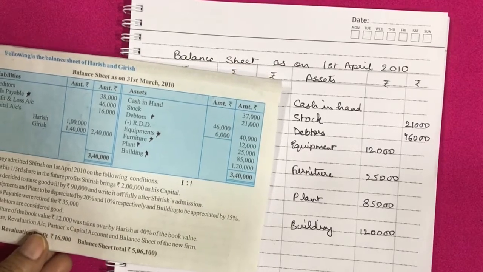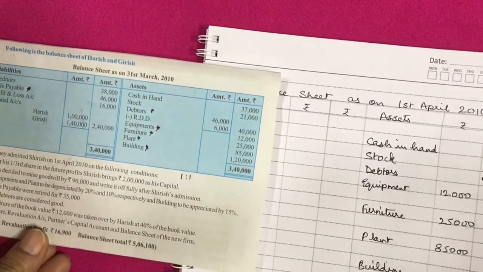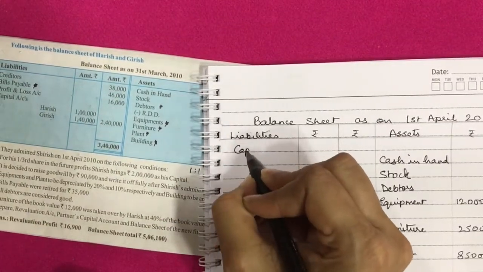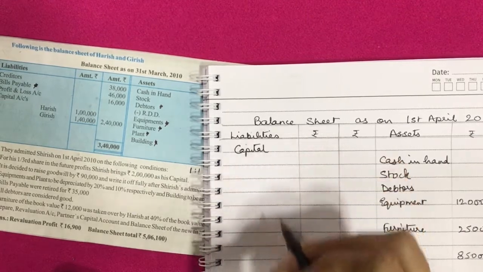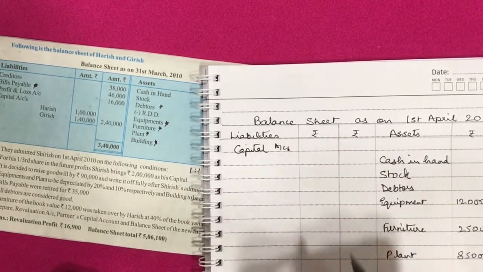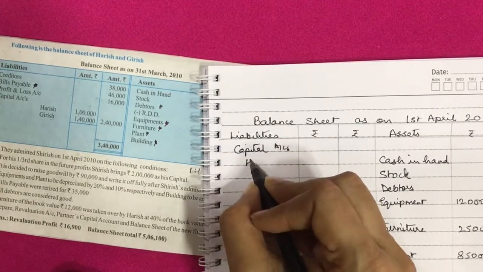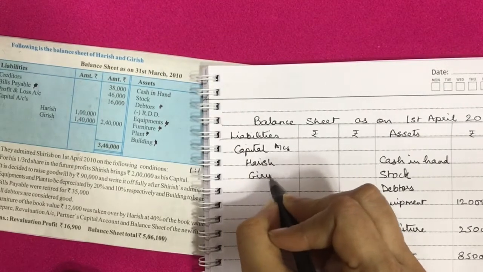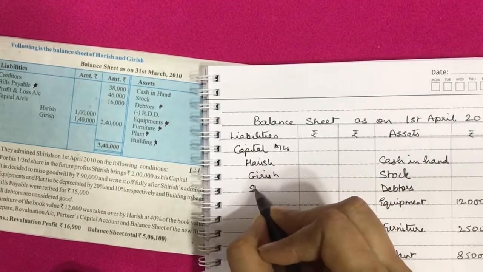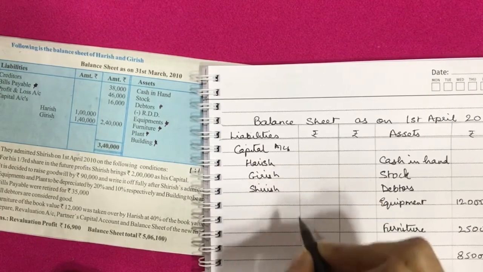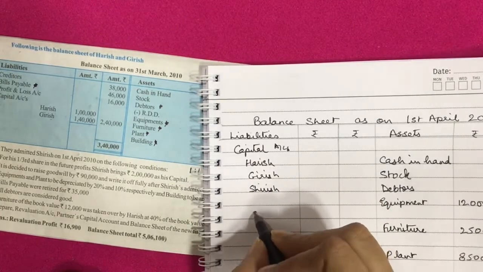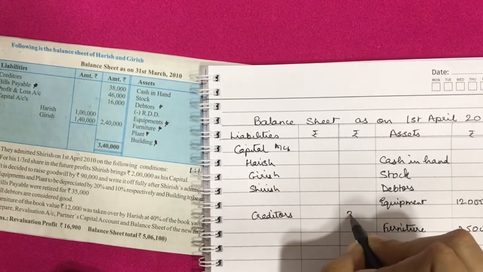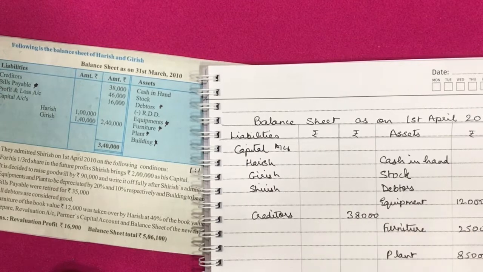Now let's move over to the liability side. Creditors, bills payable. Leave space for capital. This we will come to later. Capital accounts. Okay, there will be 3 now. There will be Harish, Girish, and third one is Shirish. We'll write the figures in some time. Write down creditors. There is no adjustment, so directly 38,000 outer column.